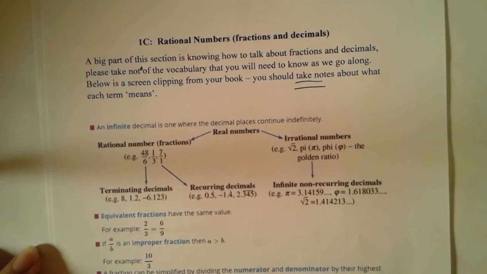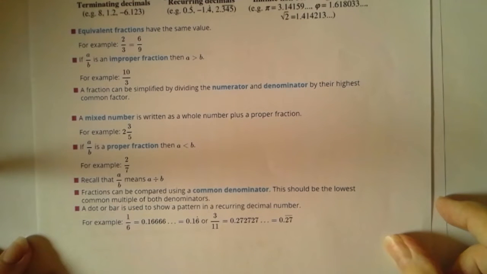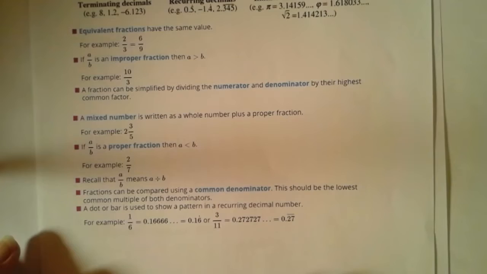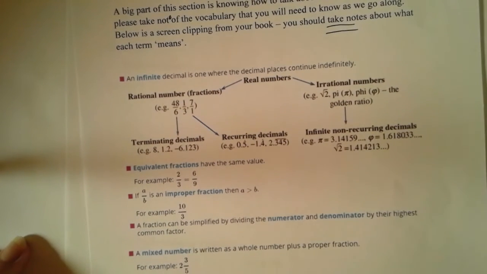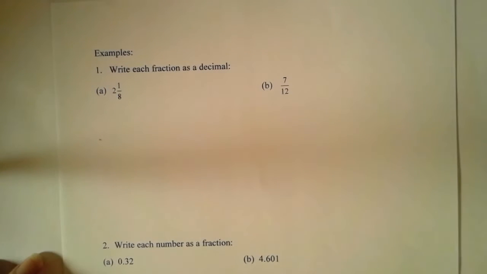So you can either pause now and look at what these things mean, or you can look in your book. But all of these terms that are in blue and these examples should be in your notes so that you know what you're talking about. All right, let's do some examples.